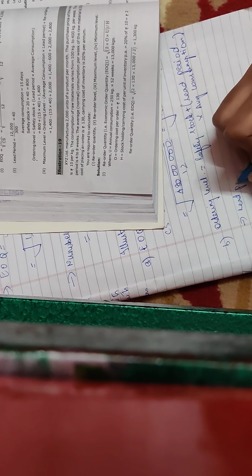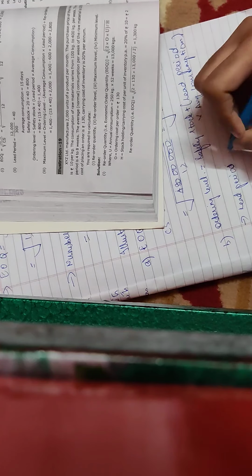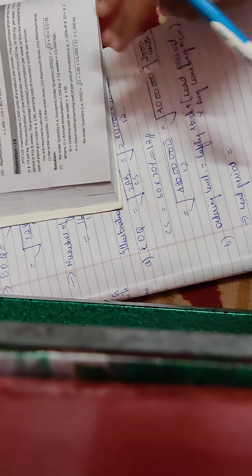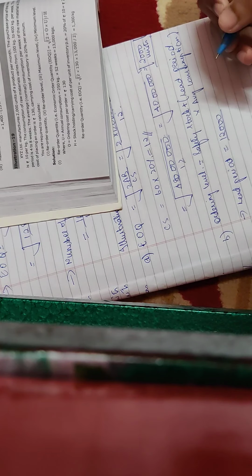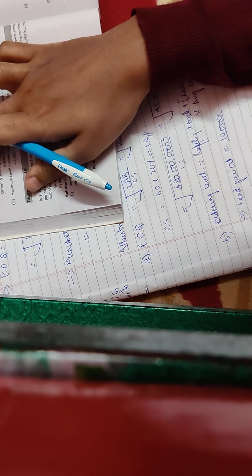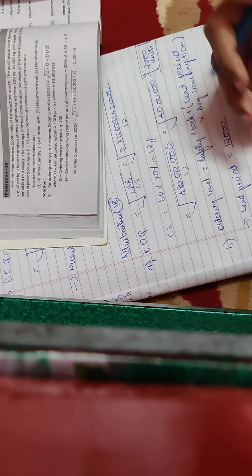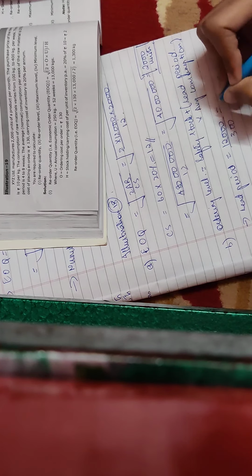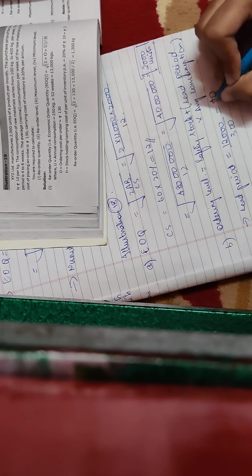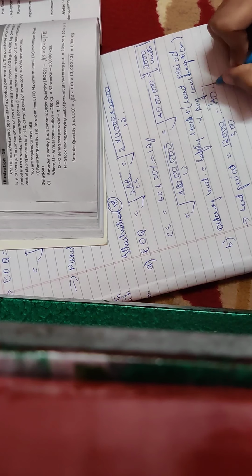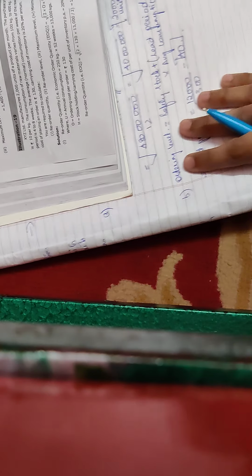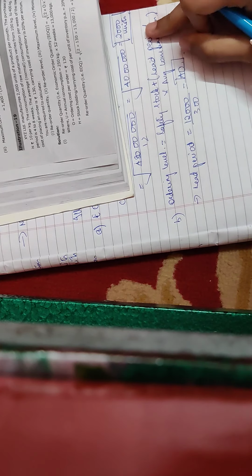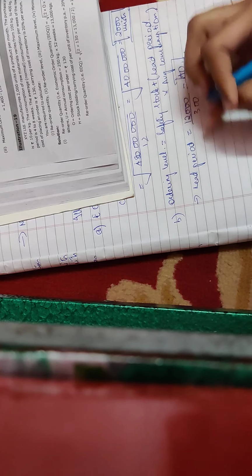Your lead period is equal to annual units, that is 12,000 units, divided by 300, since consumption per day is uniform. 12,000 divided by 300 is 40. You found out your lead period. After your lead period you will have to find out what your safety stock is.